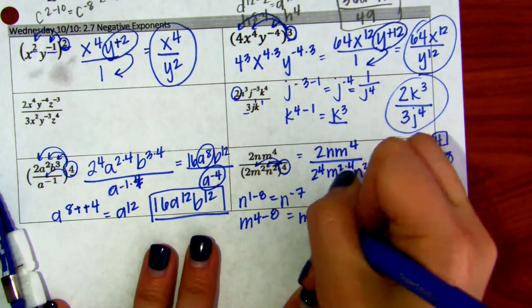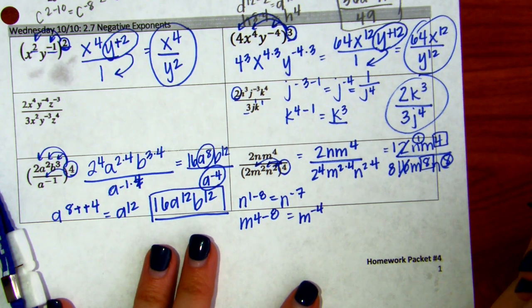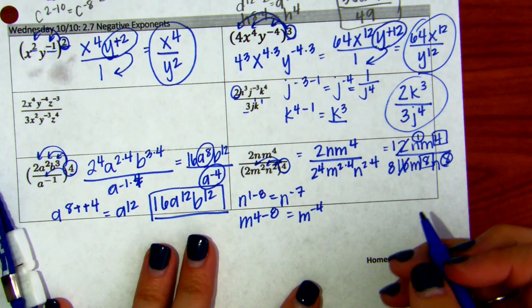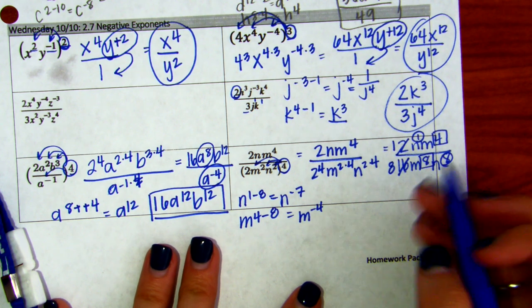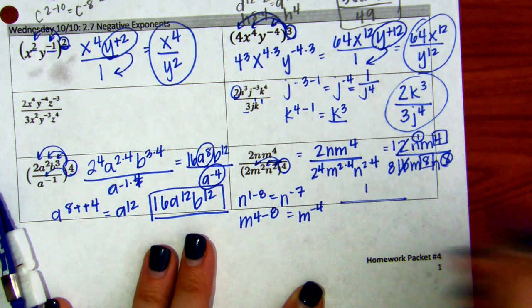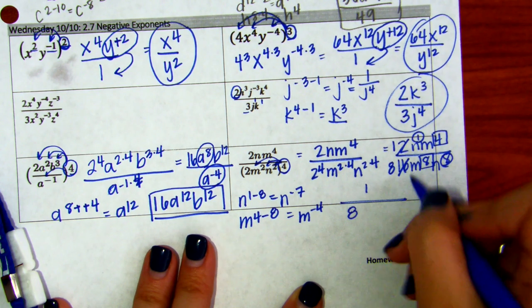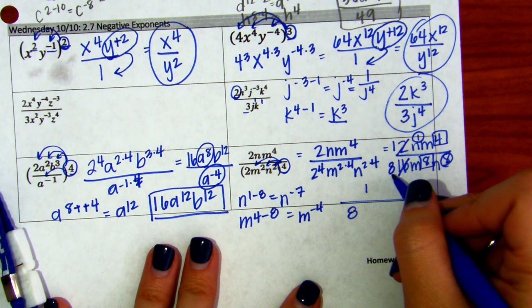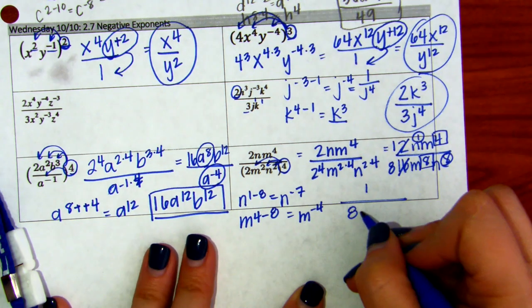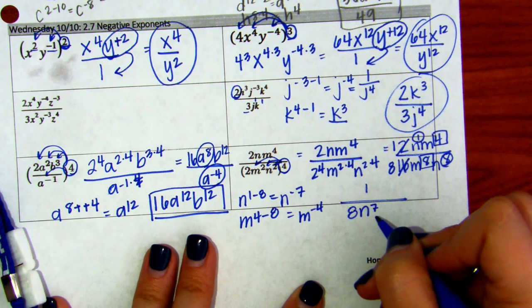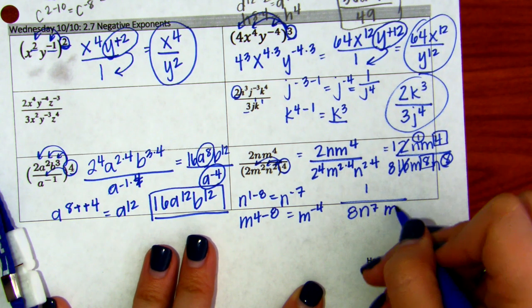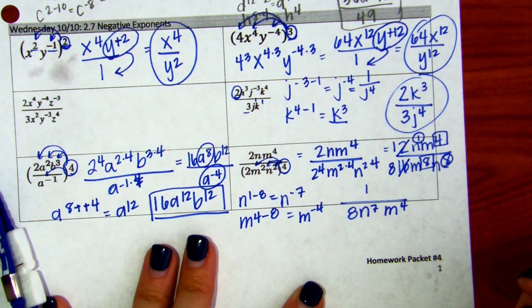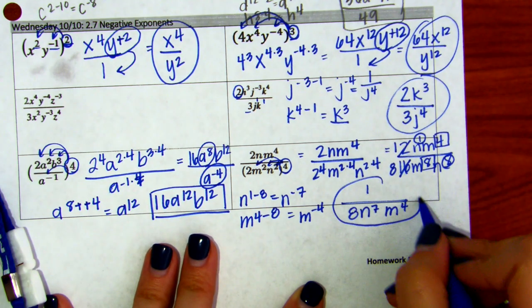This gives me m to the negative 4, which means that needs to be in the denominator. So what's left on top? Just the 1 over 8. There's my 8 left over. N to the positive 7 if we moved it. M to the positive 4 because we moved it.